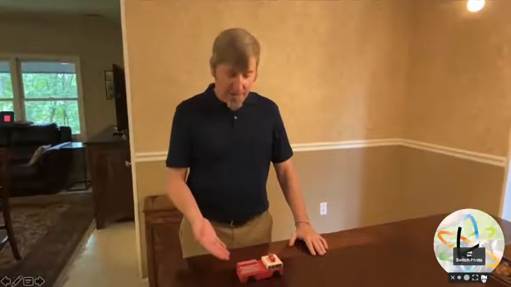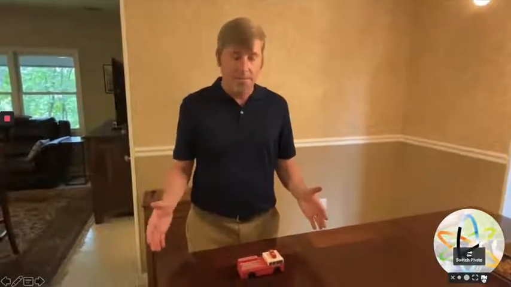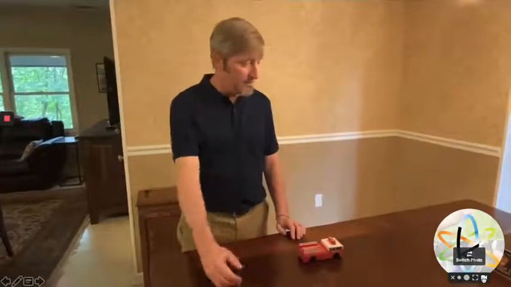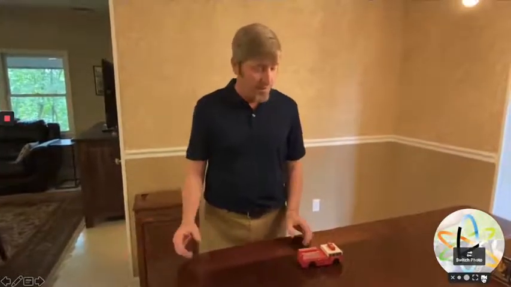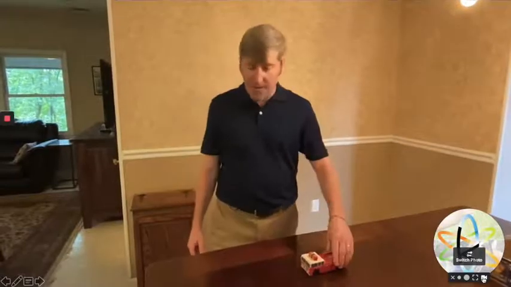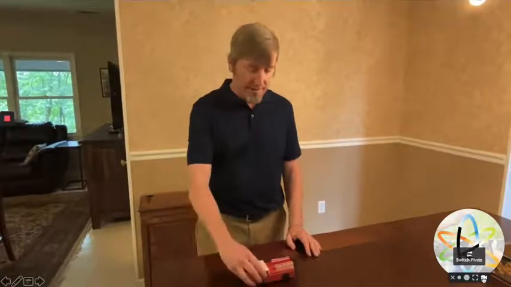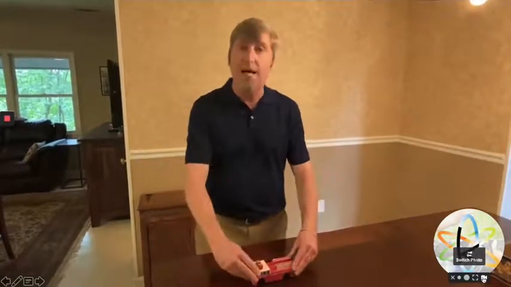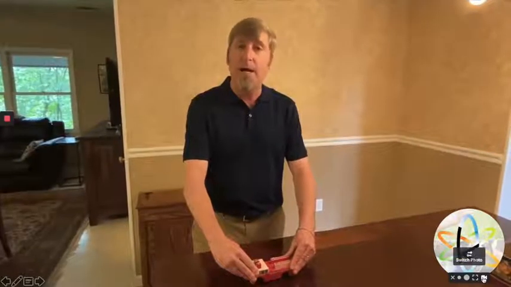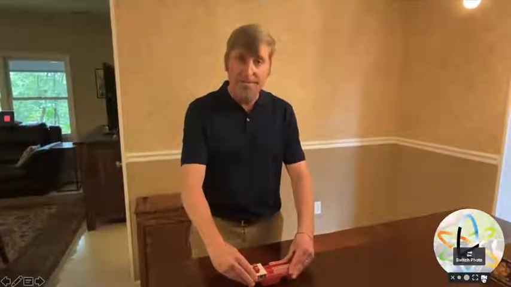As you can see, when the fire truck sits on the table, it doesn't move because the forces on it are balanced. However, if I take my right hand and push it to the right, the fire truck goes to the right. If I take my left hand and push it to the left, it goes to the left. And this is because the forces are unbalanced when I only push on one side. If I take both hands and push on both sides with the same amount of pressure, the forces are balanced again, so the fire truck doesn't move.